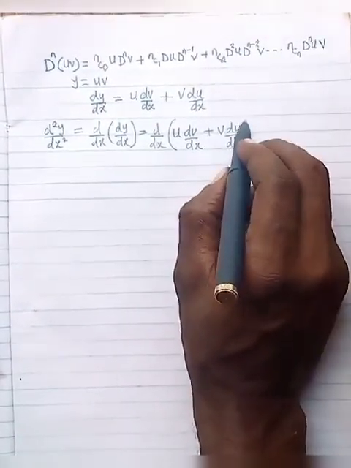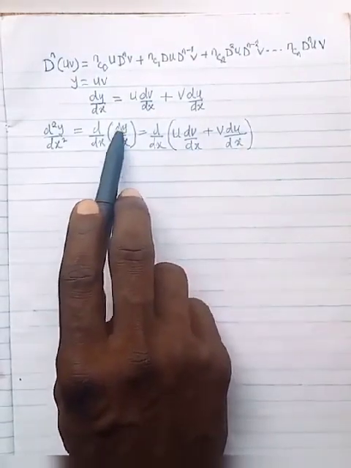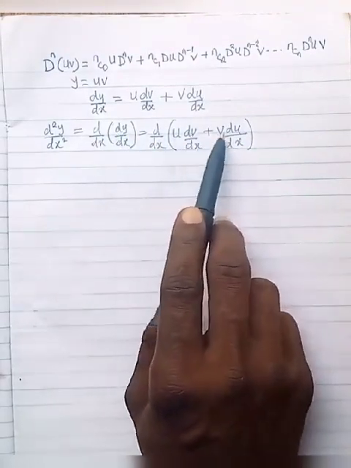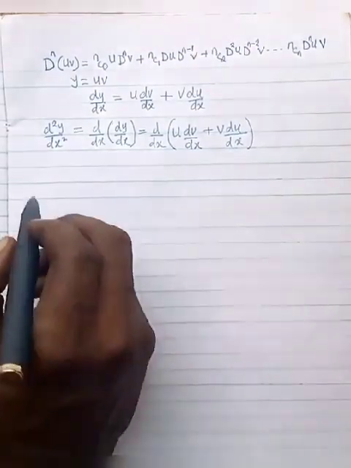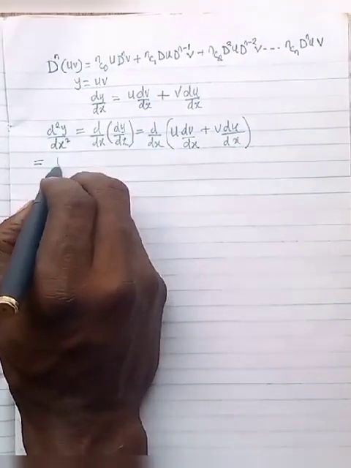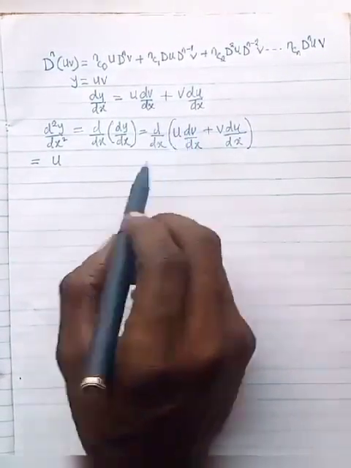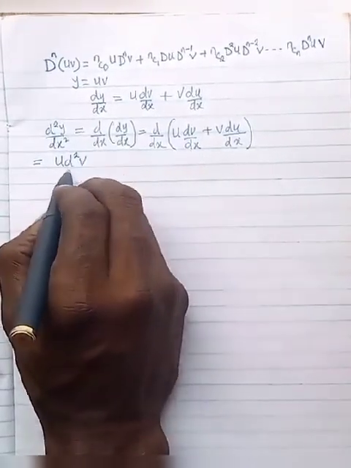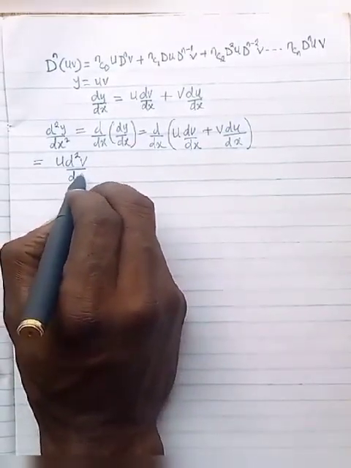Then I'm going to differentiate the bracket again using the product rule, the same way I did in the first example. With respect to x, I will start with this bracket part because that is where I'm going to differentiate. I will keep the first function, which is u, and take the derivative of dv over dx. d times d will give you d squared, and dx times dx will give you dx squared.